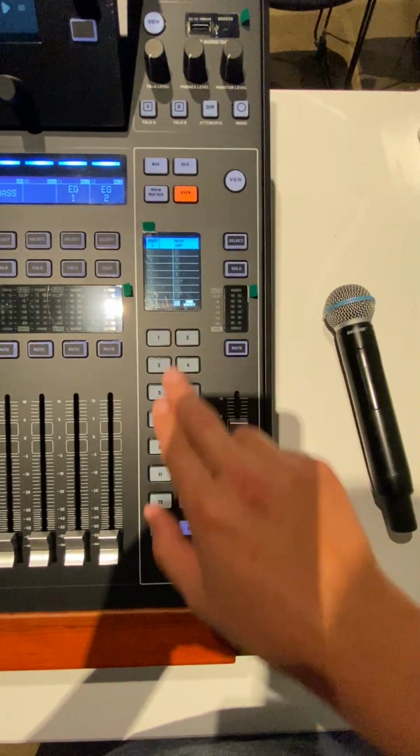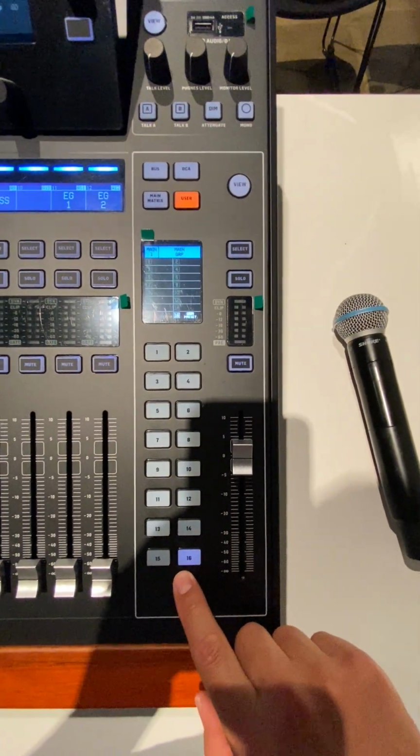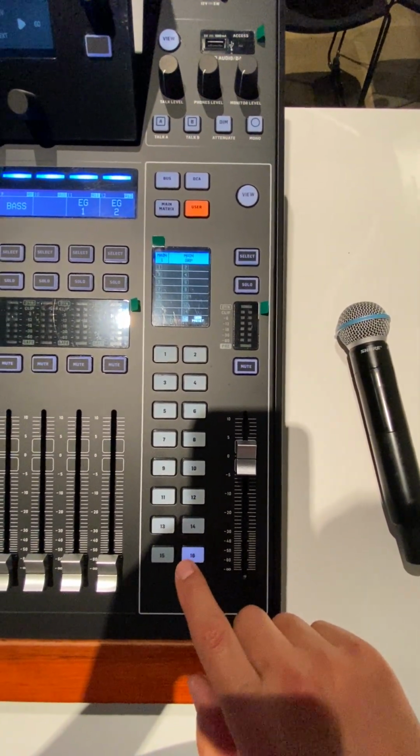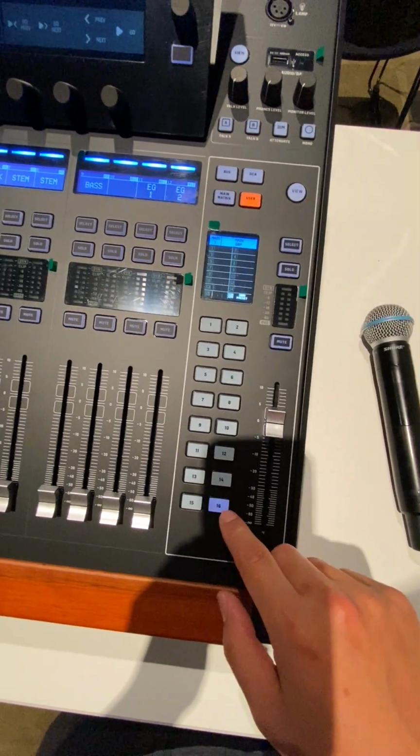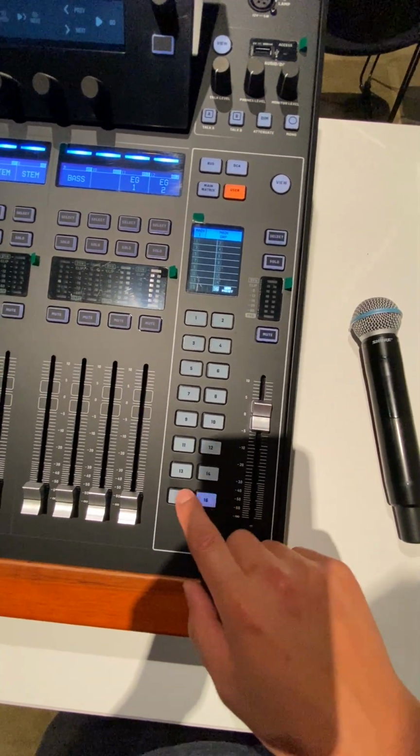On user, there's currently nothing programmed. Down the line, if we wanted to do a tap tempo for delay, we could do that. But again, it doesn't really sound good at the moment with the onboard effects.